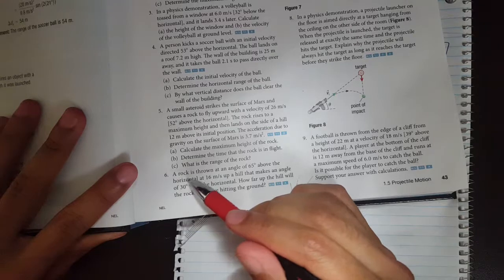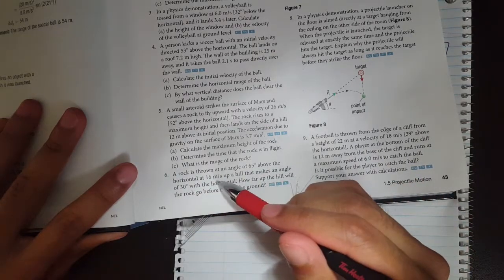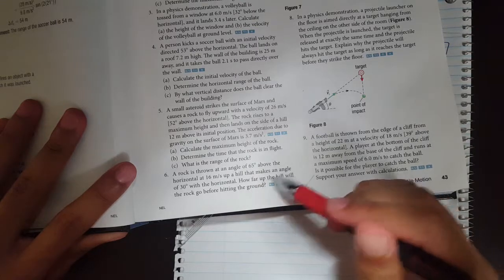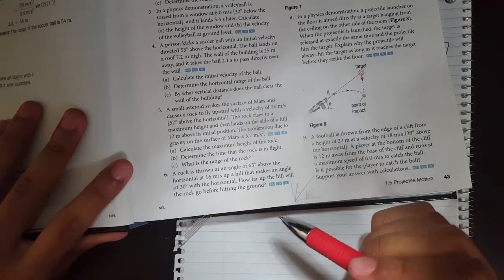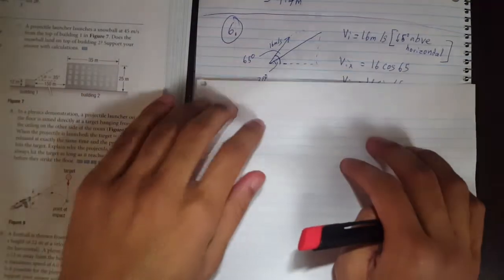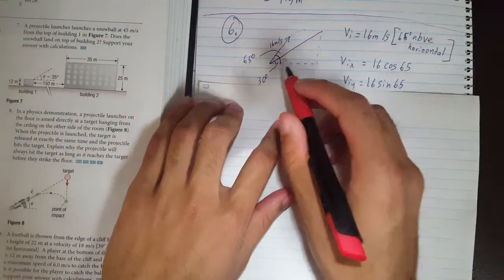So question number 6: a rock is thrown at an angle of 65 degrees above the horizontal at 16 meters per second up a hill that makes an angle of 30 degrees with the horizontal. How far up the hill will the rock go before hitting the ground? This question is a little bit tricky, so I'm going to go ahead and make a diagram for it. You can just ignore this part for now, I'll explain it after.